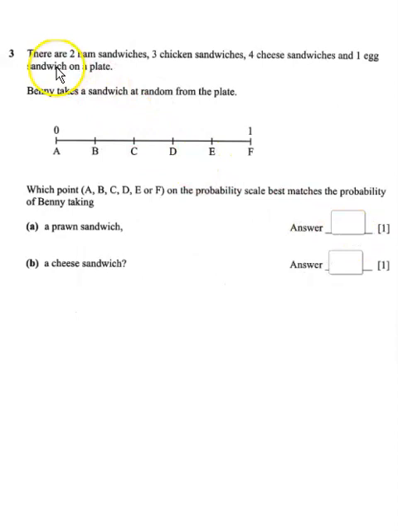Question 3 says there are 2 ham sandwiches, 3 chicken sandwiches, 4 cheese sandwiches, and 1 egg sandwich on a plate. Benny takes a sandwich at random from the plate. Which point A, B, C, D, E, or F on the probability scale best matches the probability of Benny taking a prawn sandwich? As you can see in this list here, there is no prawn sandwich, so it's impossible. So on the probability scale, it would be at A, it would be 0, as it's impossible.